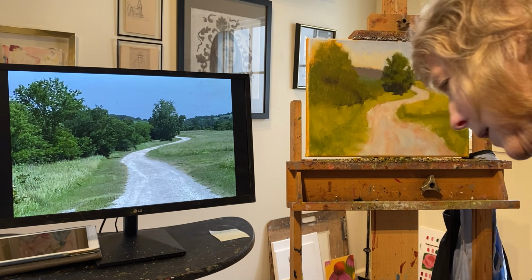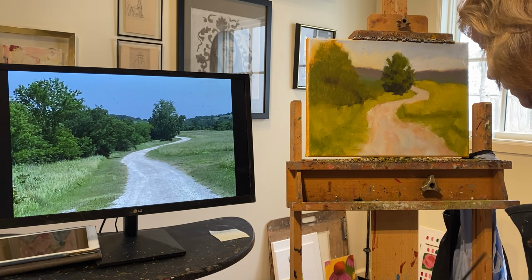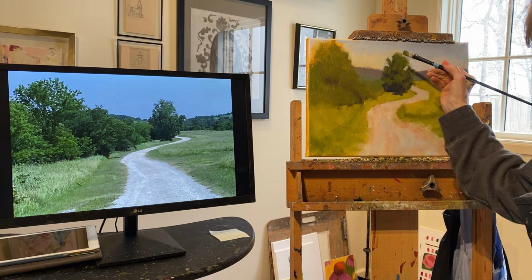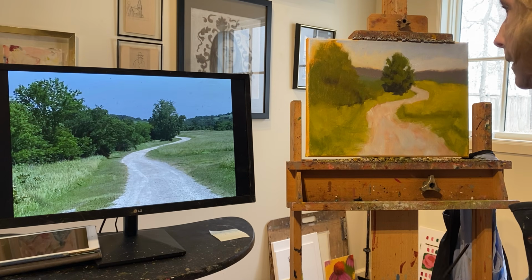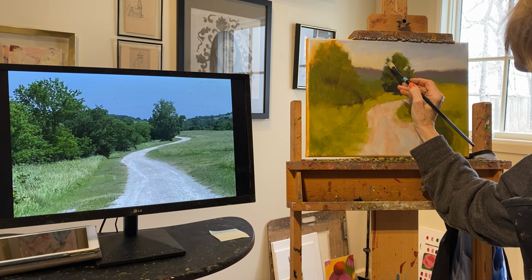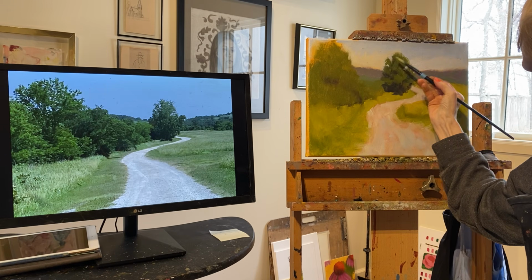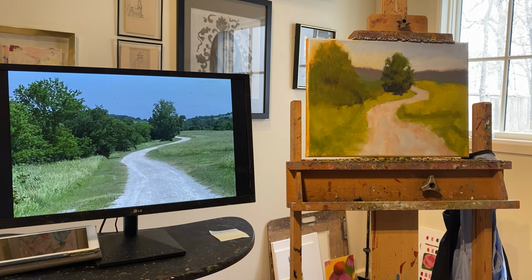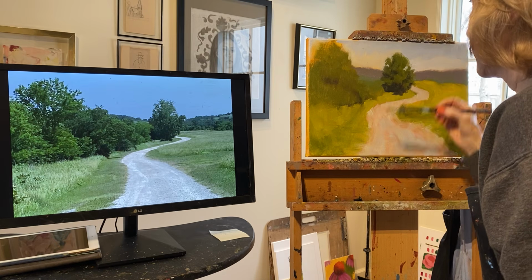And then I can go back and brush that green, and see if I want to make any changes here. I can even pull it like this. And you don't want to do too many sky holes.